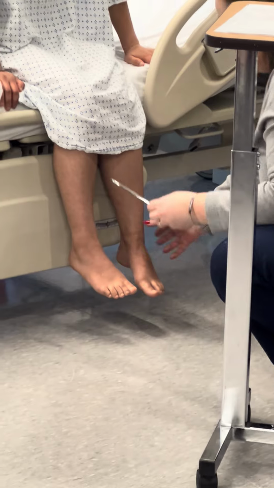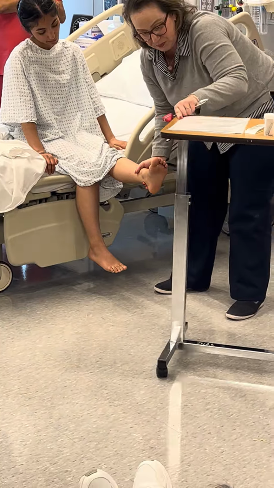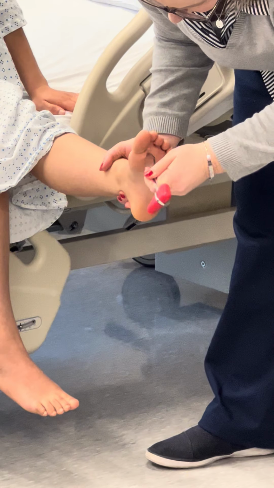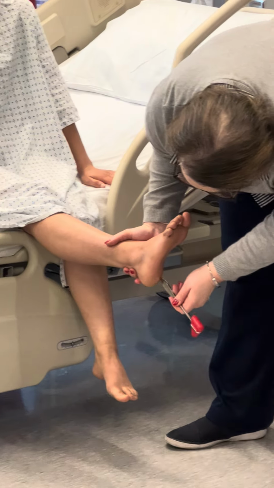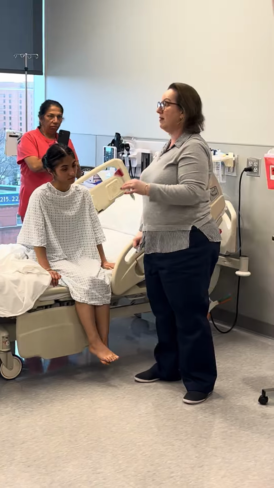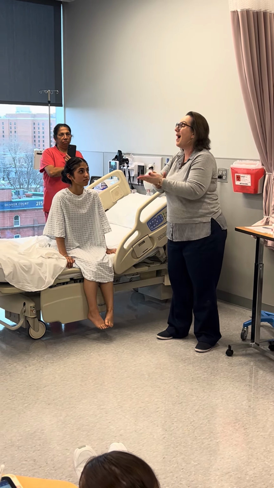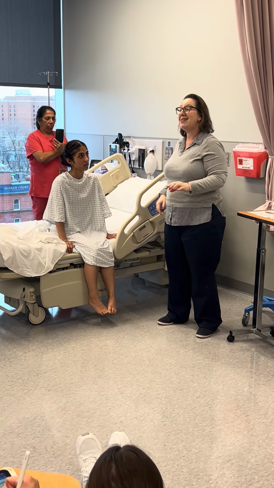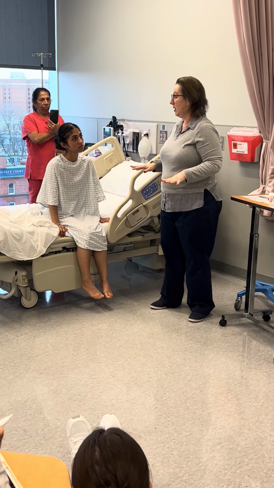You take the pointy end of your reflex hammer. You know what? I'm just going to do it high so that people can see. You're going to start at the heel, and you're going to go all the way around, okay? So there's no flaring, so that's good. Okay, so negative Babinski, and that is what we are looking for. If the Babinski was positive, that could be a neurological issue. But again, in a child who has not yet learned to walk, that flaring of the toes is completely normal.